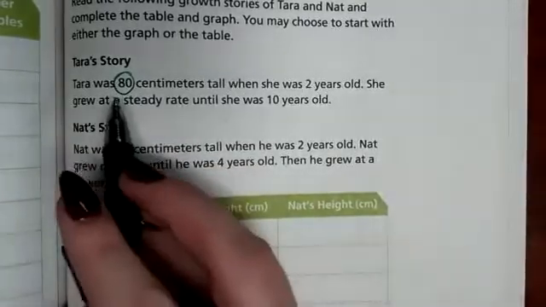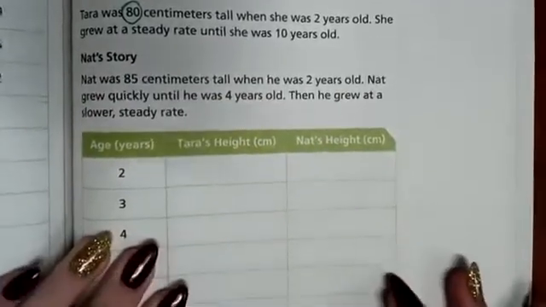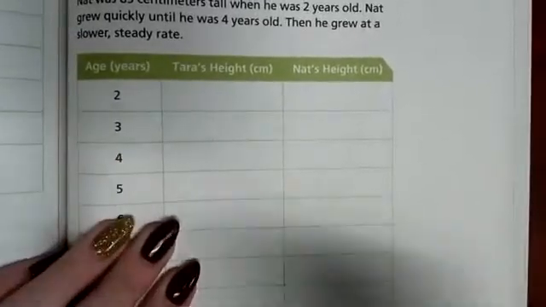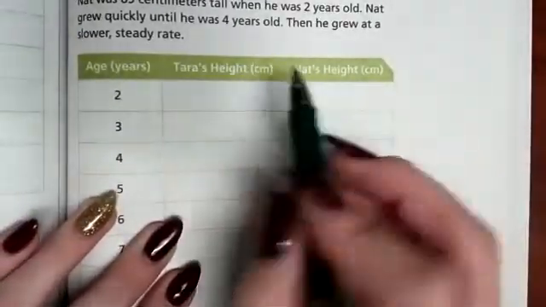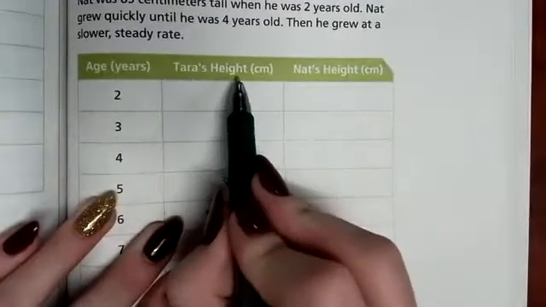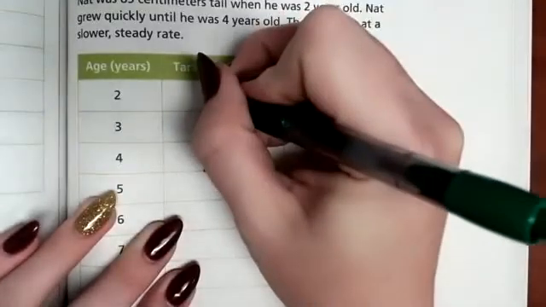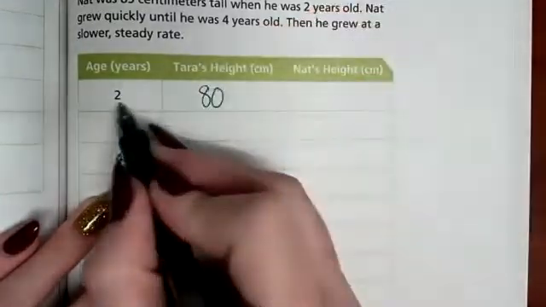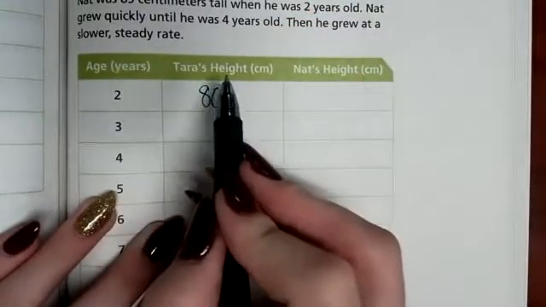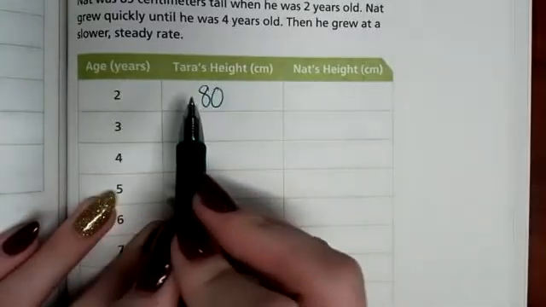So let's go ahead and fill in Tara's information. I'm going to go down to my table. Here's Tara's height. The only thing I know for sure is that she was 80 centimeters at 2 years old, so 80 and 2 years match up.